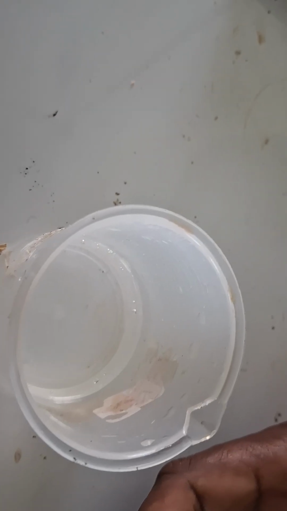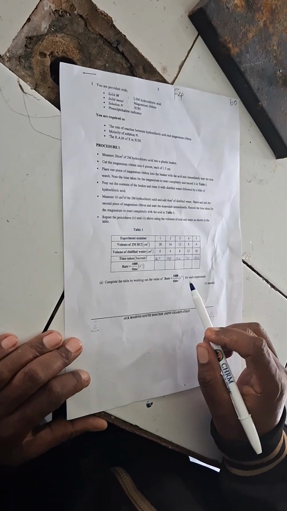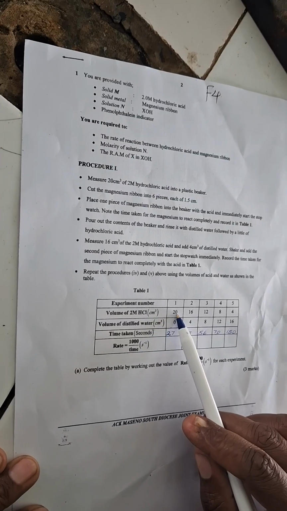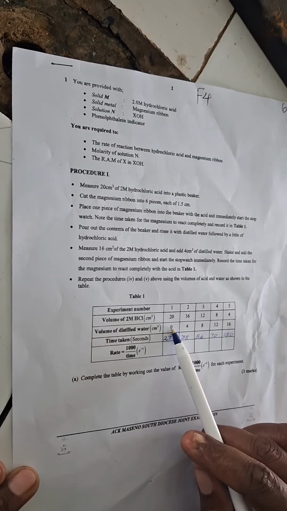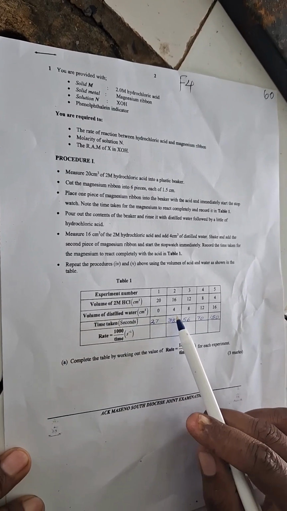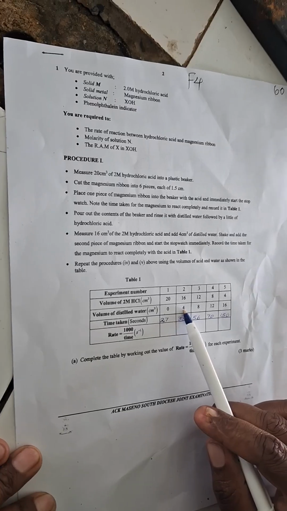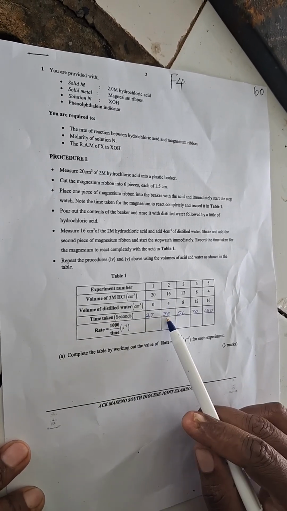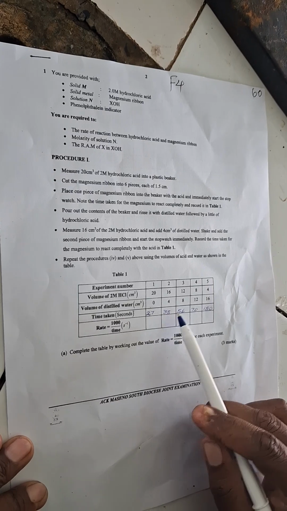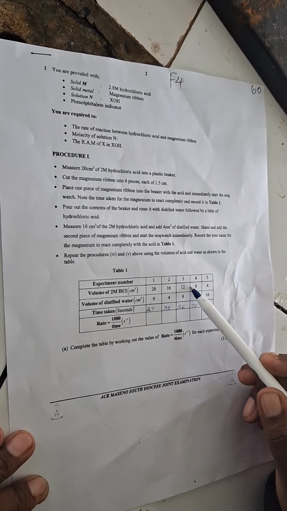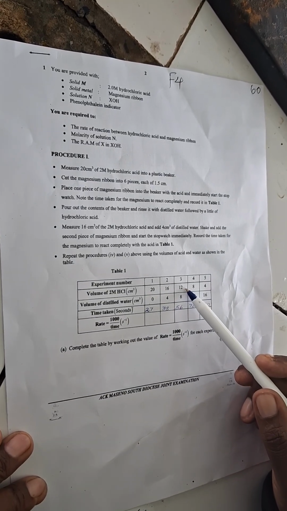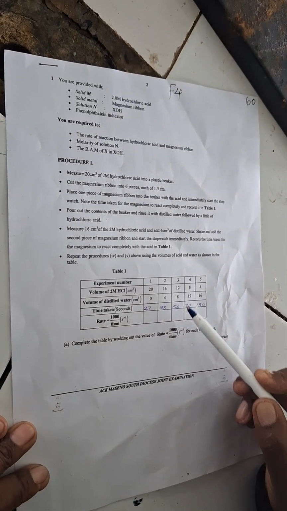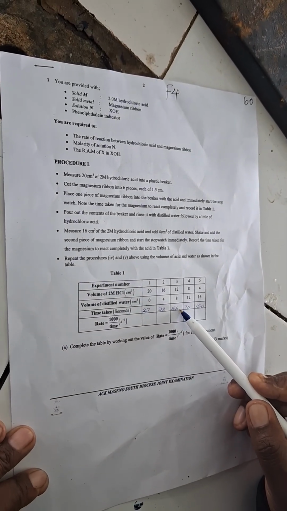When it is over, from our experiment, the time shown is 27 seconds for the first one, whereby we added no water. The second one, where we added 4 cubic centimeters of distilled water to 16 cubic centimeters of hydrochloric acid, the time taken is 38 seconds. The third one, 12 cubic centimeters of hydrochloric acid and 8 cubic centimeters of distilled water, 56 seconds.